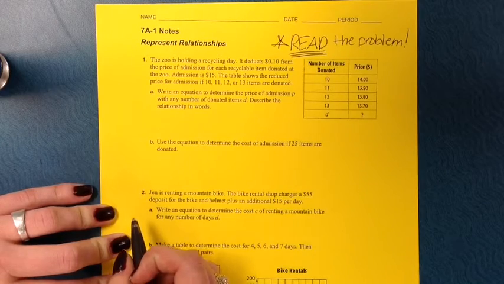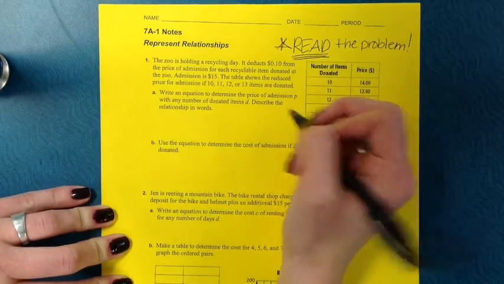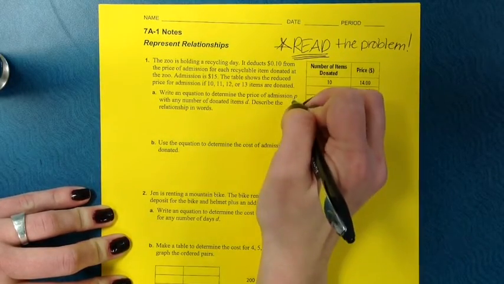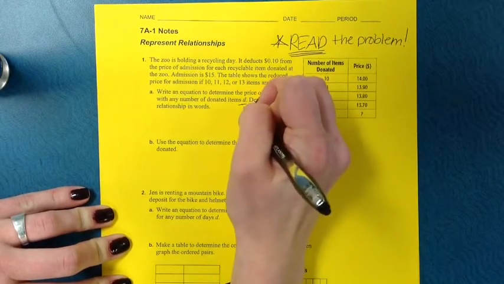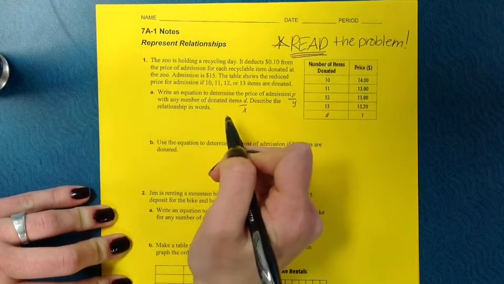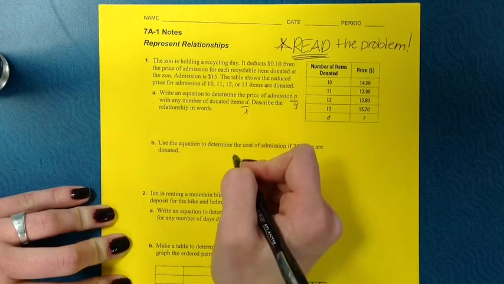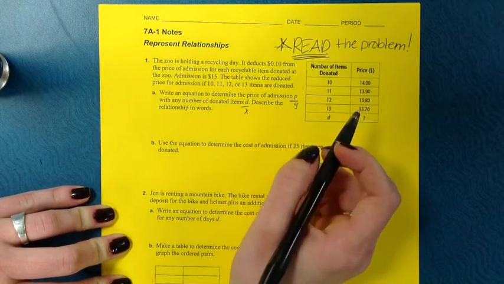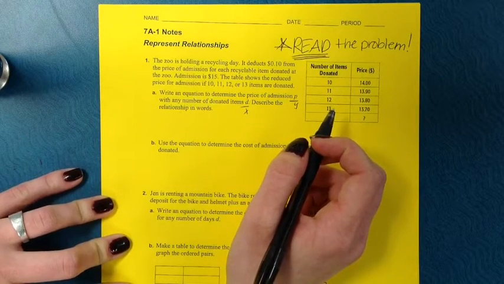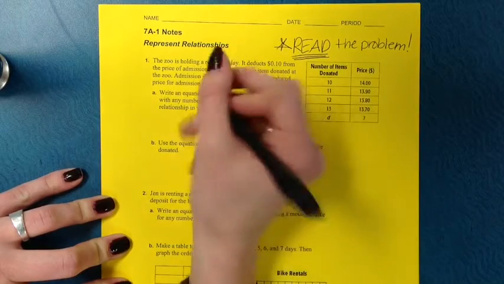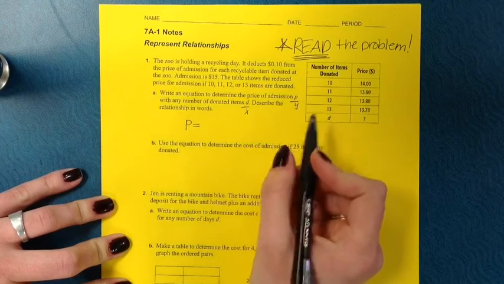So in this problem, we're using different variables than our normal ones. Normally we use X and Y, but in this case, they're using P for Y and D for X. The D stands for the number of donated items, and P stands for your price of admission. So variables can be any letter that the problem describes. Just remember that it doesn't matter what letter it is. So now we need to write our equation. So first we're going to write P equals, because we know that our price is going to be dependent on the number of items donated.